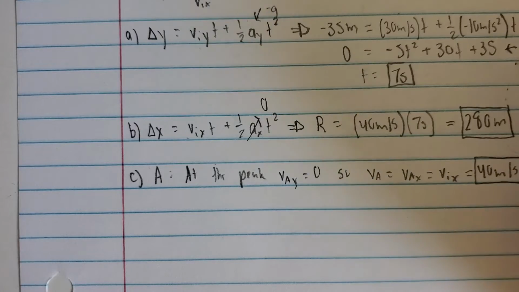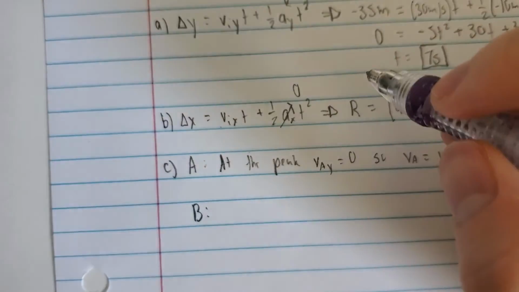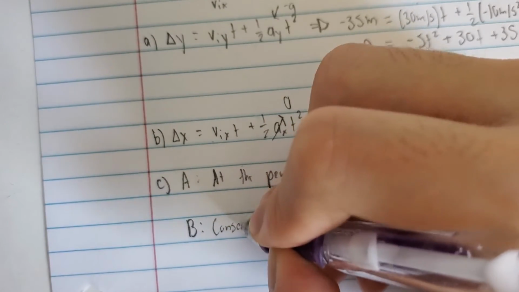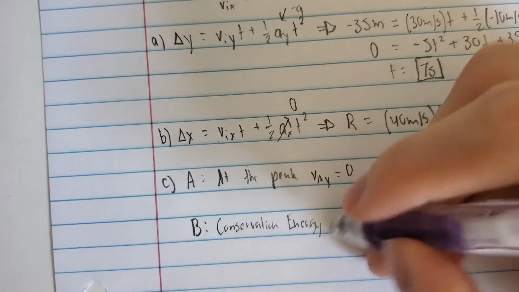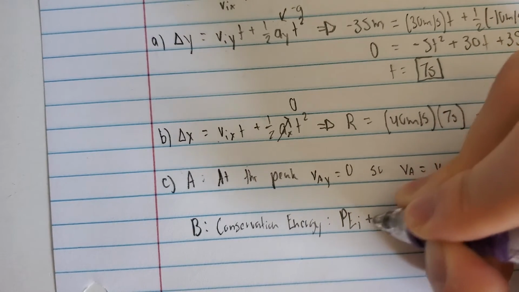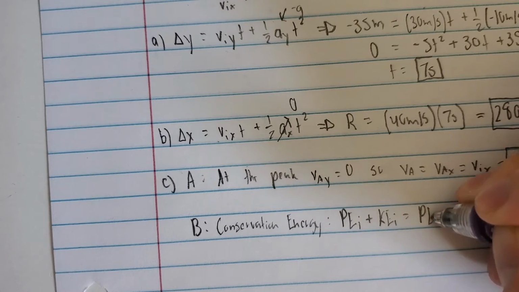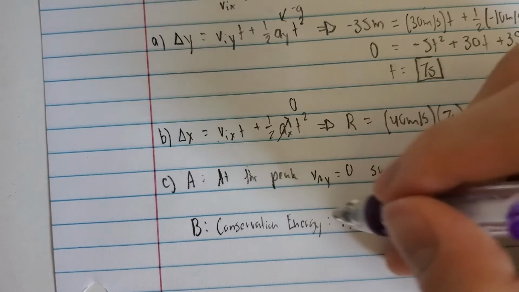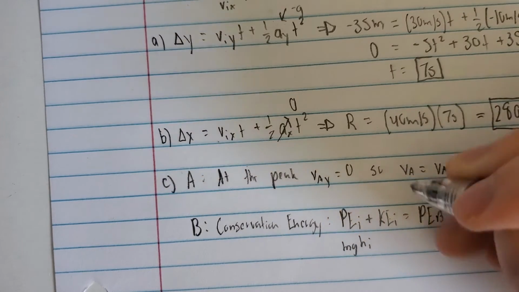Okay, now for point B, I'm going to use conservation of energy. So that means PE initial plus KE initial is going to be equal to my potential energy at point B plus my KE at point B. My potential energy initial is m times g times h initial.